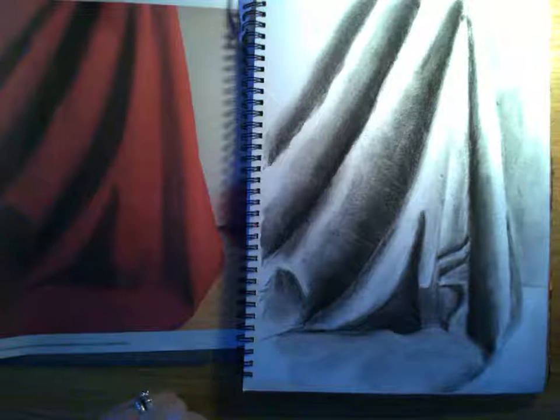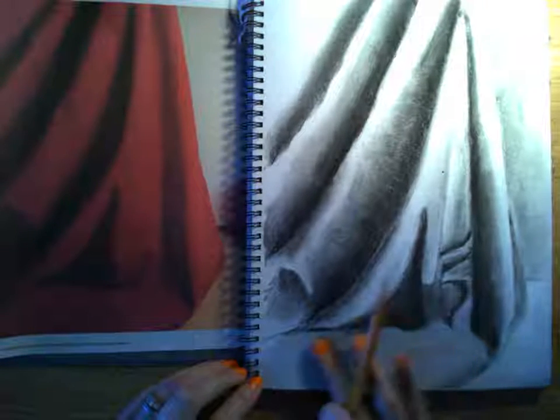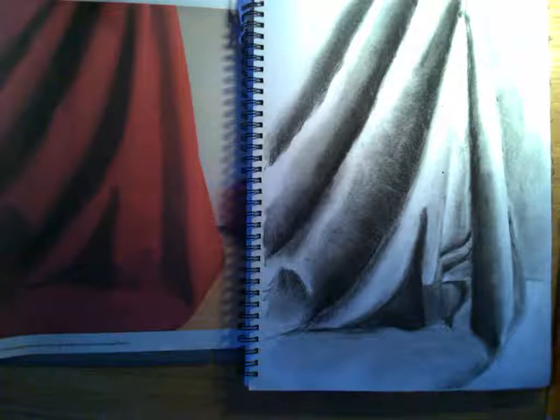All right, but I'm going to stop. That's about 30 minutes. You guys are probably nowhere near being done. That is fabric.